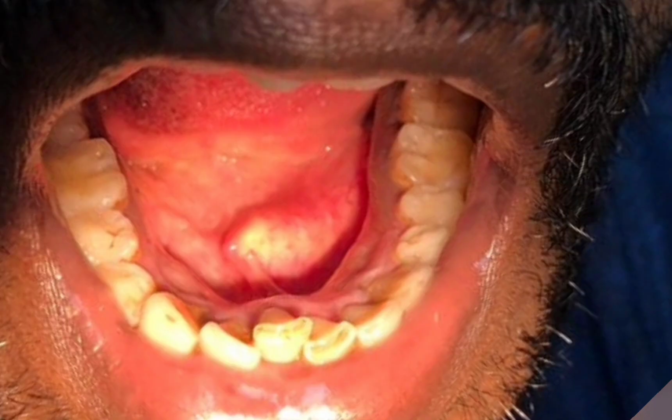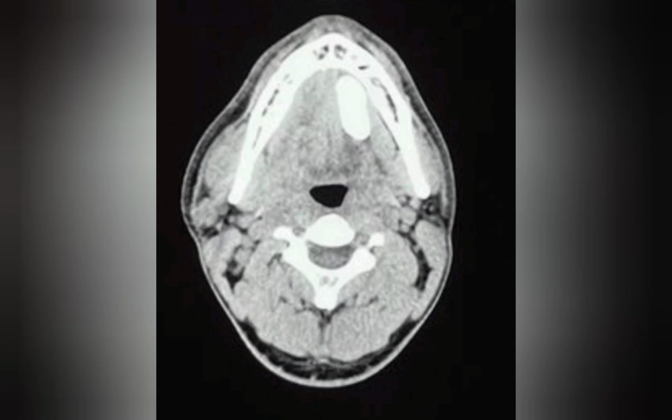There may be erythema of the floor of the mouth and pus discharge from the gland if the gland is infected. Cervical lymphadenitis and halitosis also may be present. The investigations for this are ultrasound, sialogram, or you can go for a computed tomography. This image shows the axial view of a salivary calculus in the submandibular duct region.